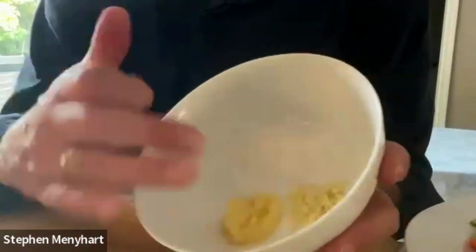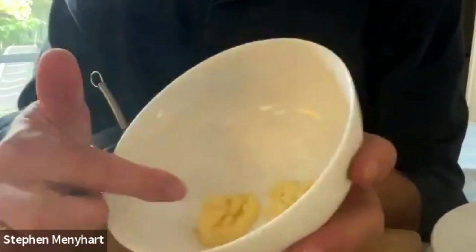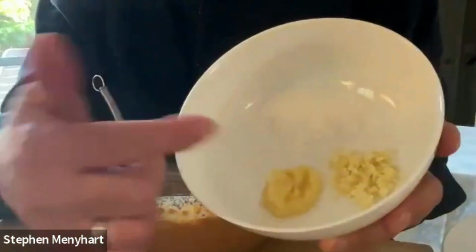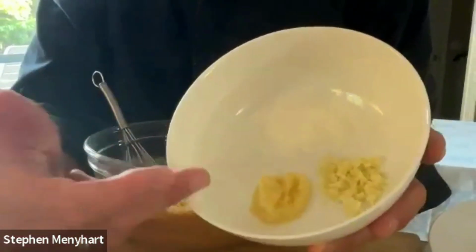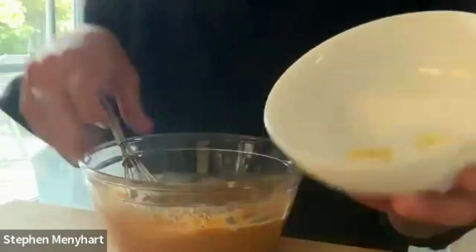We've minced garlic before in this class numerous times. And then this is a touch of ginger. Ginger is optional. I just like ginger. I like the kick that ginger provides. And here's the sugar.